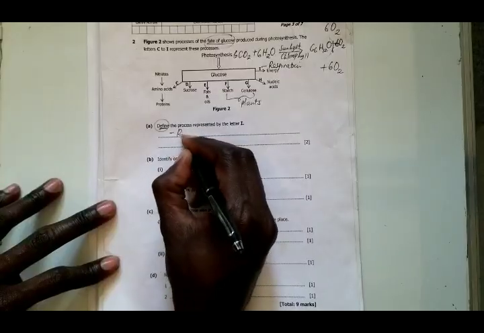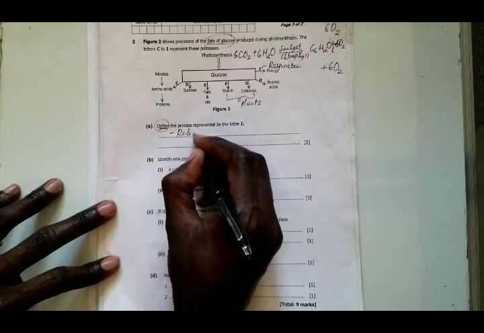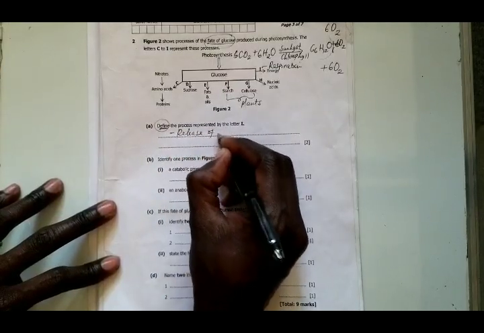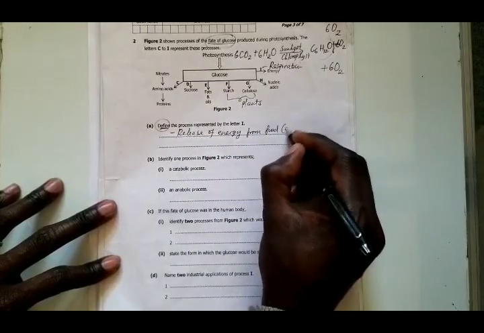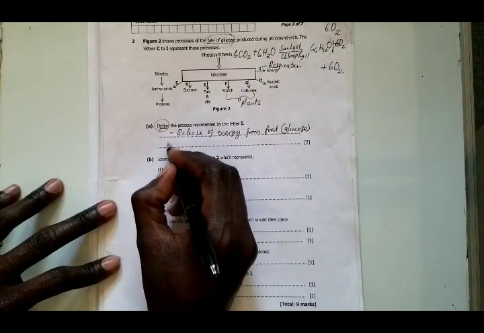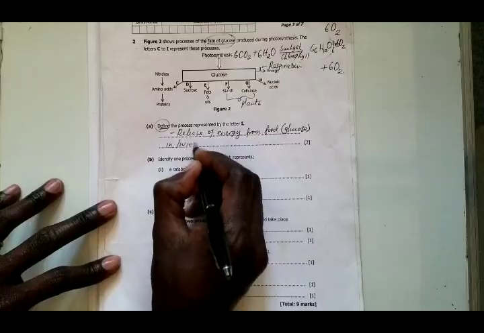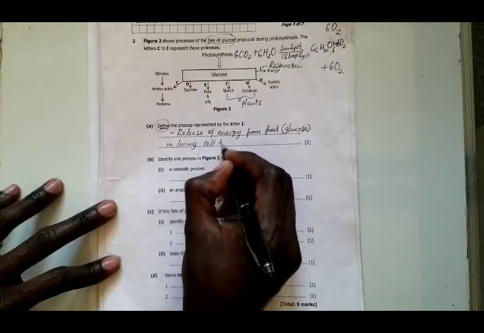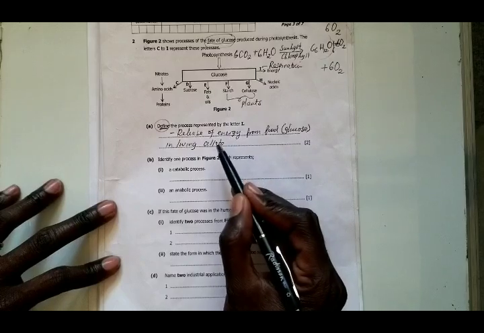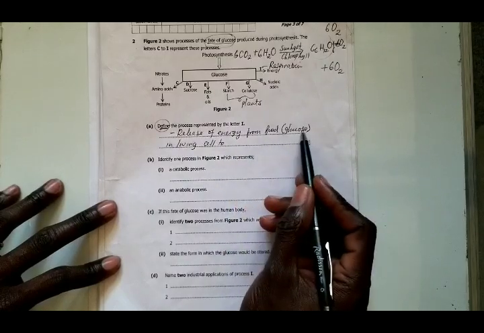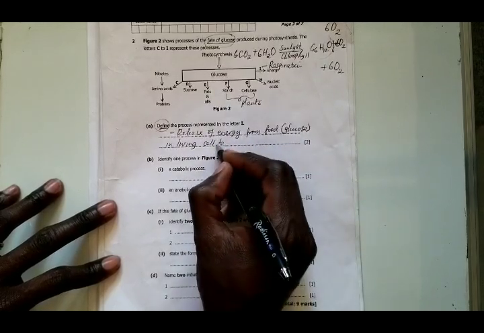So you can simply say, respiration is simply the release of energy from food. In particular, we are talking about glucose, in living cells. Yeah, so that's what we mean. So the release of energy from food, can I simply say from food, that's glucose in living cells. You can end there. That's what we mean.